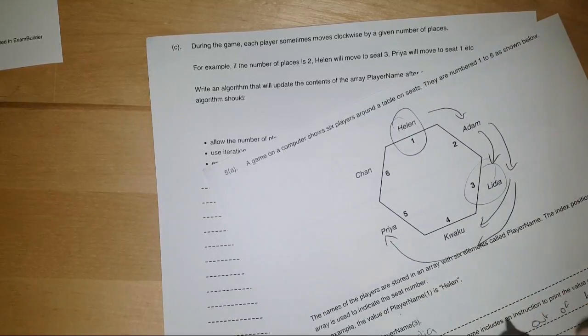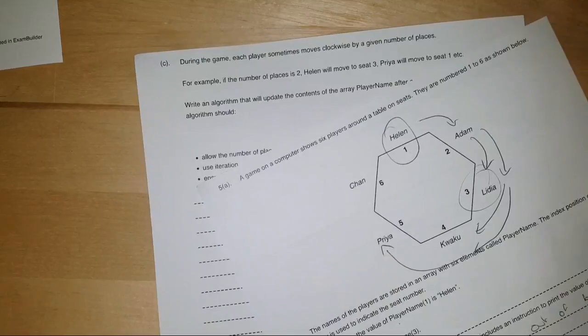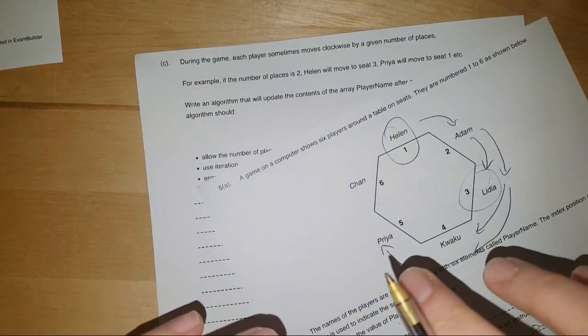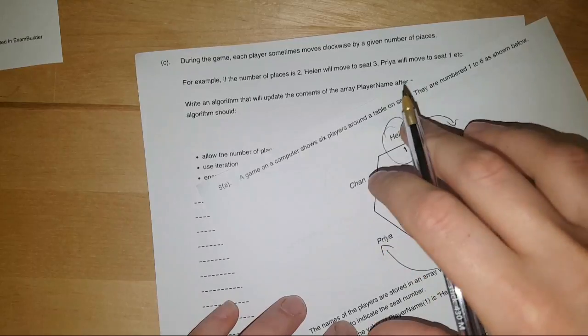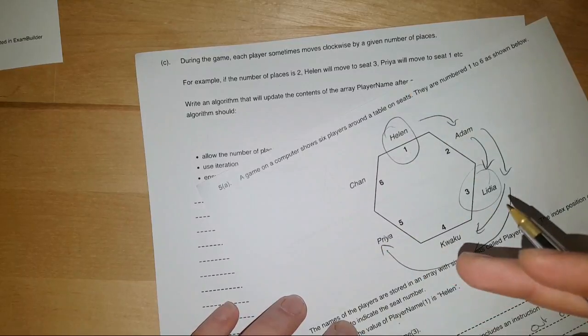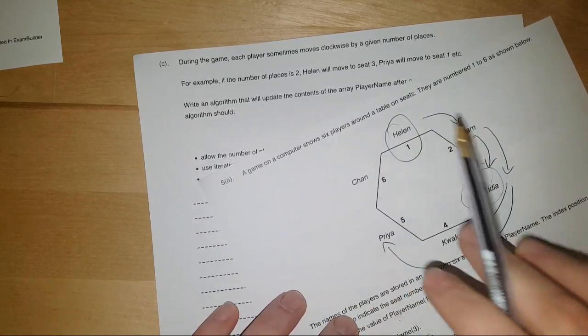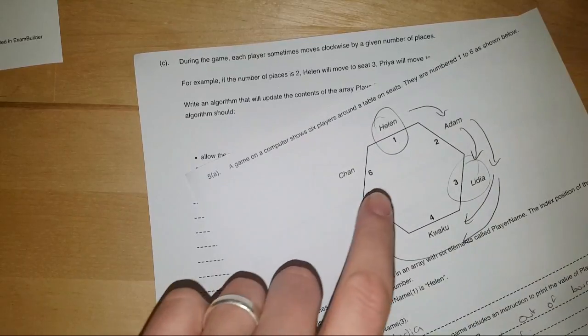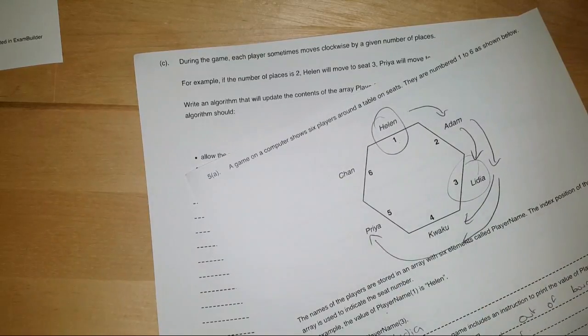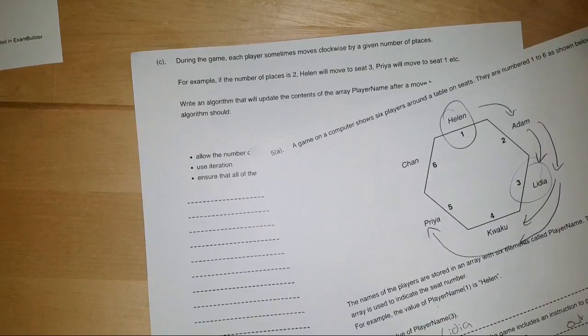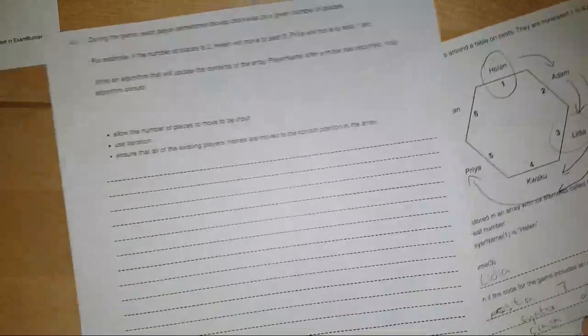So you need to make a program which takes into consideration the amount of times it's going to rotate, so 1, 2, 3, 4, 5, or 6, and then applies the new positions to each of the people playing. All right. So it sounds a little bit complicated, but I'm going to explain how it works.